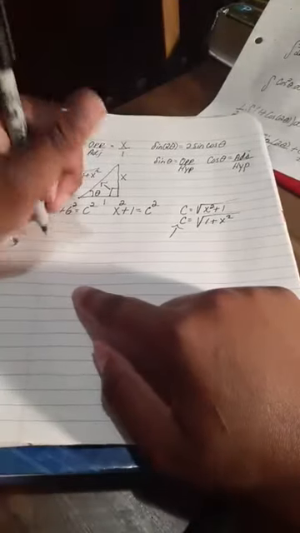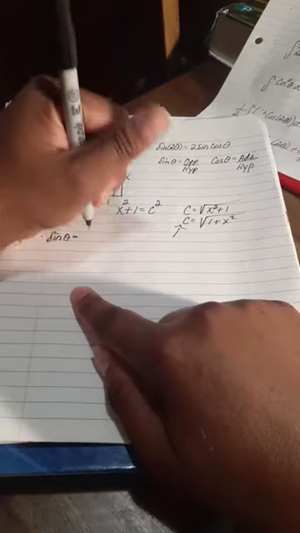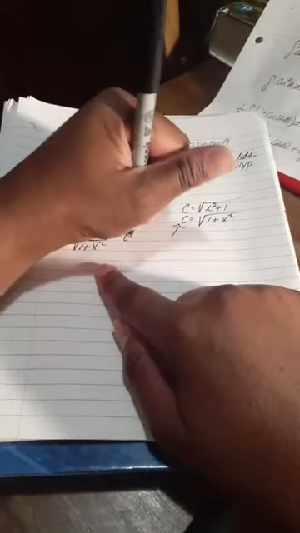And so when we go back to our sine and cosine, sine theta is equal to x over the square root of 1 plus x squared, and cosine theta is 1 over the square root of 1 plus x squared.